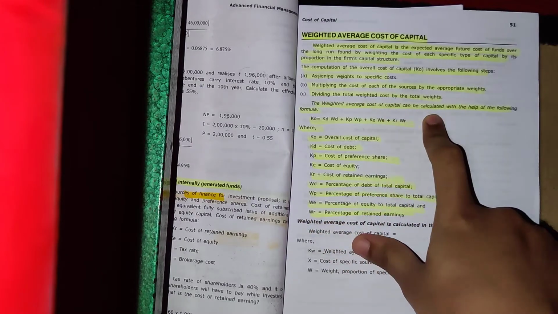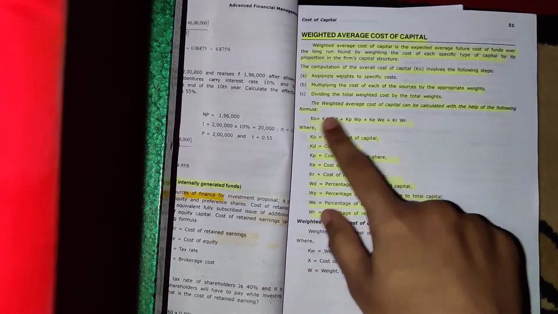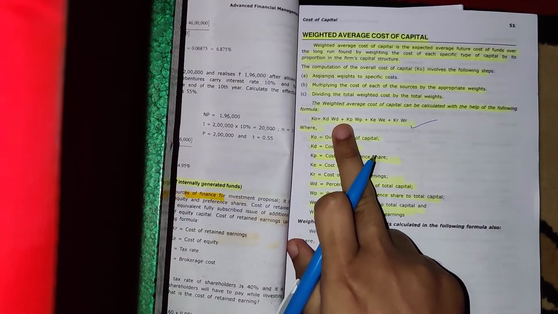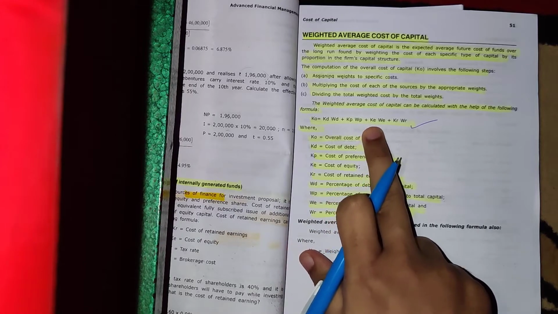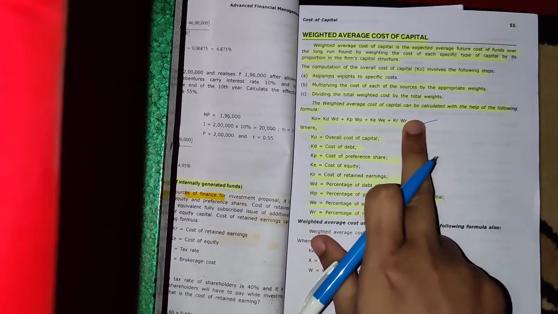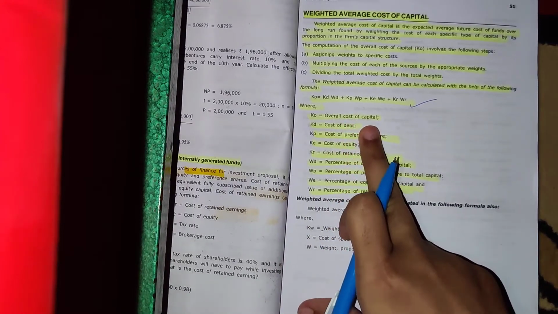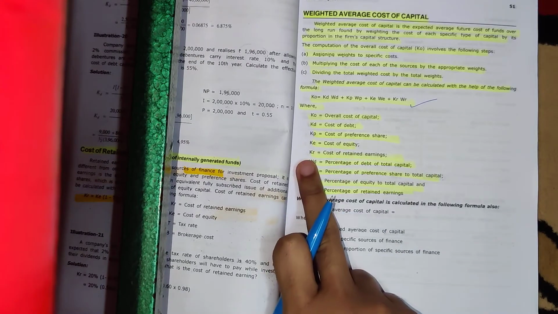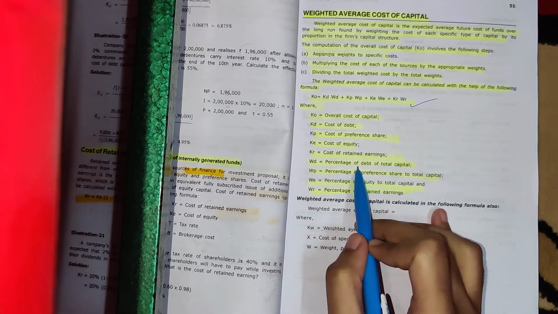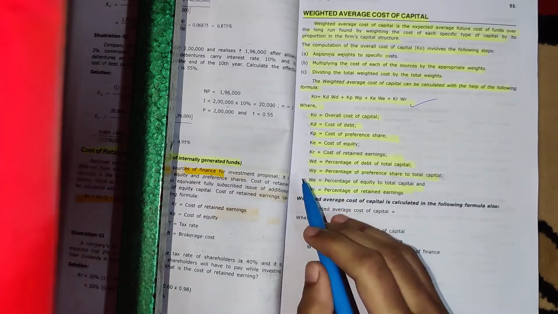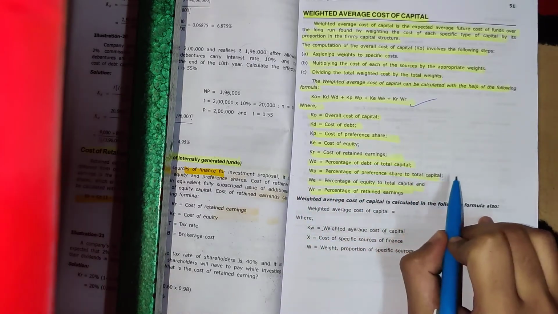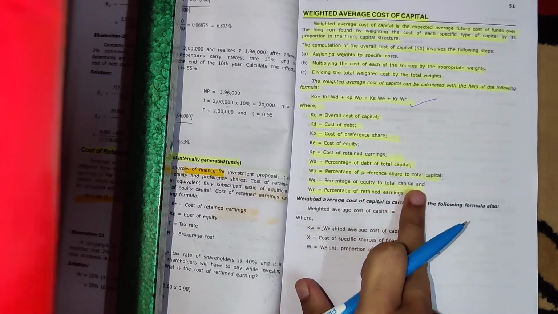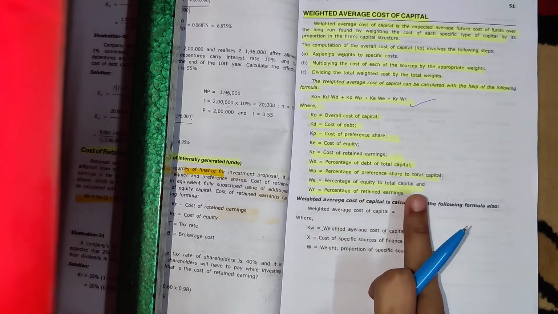The weighted average cost of capital can be calculated with the help of the following formula. This is the formula to calculate. That is KO is equal to KD WD plus KP WP plus KE WE plus KR WR. Now, KO is the overall cost of the capital, KD is the cost of debt, KP is cost of preference share, KE is cost of equity, KR is cost of retained earnings, WD is the percentage of debt of total capital, WP is the percentage of preference share to the total capital, WE is percentage of equity to total capital, and WR is the percentage of retained earnings.